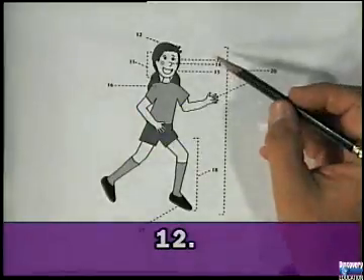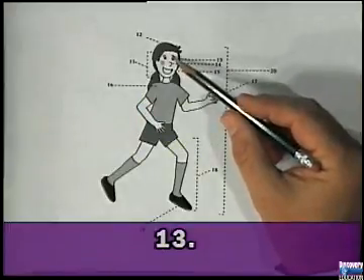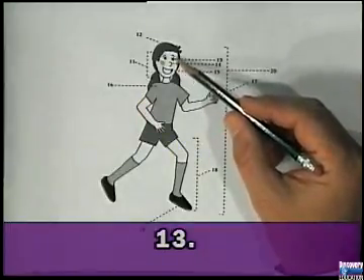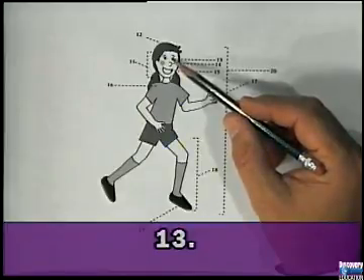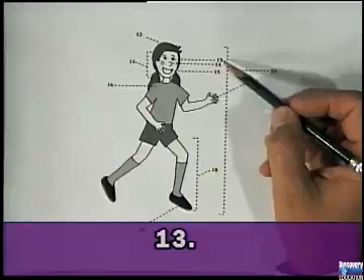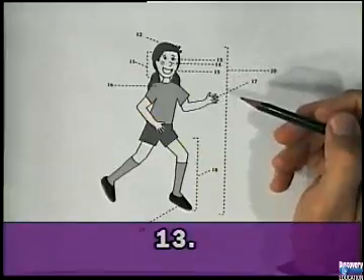Let's look now at number 13. Number 13 is looking at this thing right here that we use to see. Okay? Can you find the name of this in the answer key in Spanish? Write the letter of your response next to number 13.